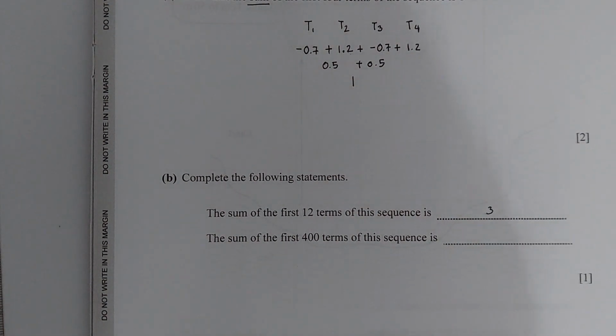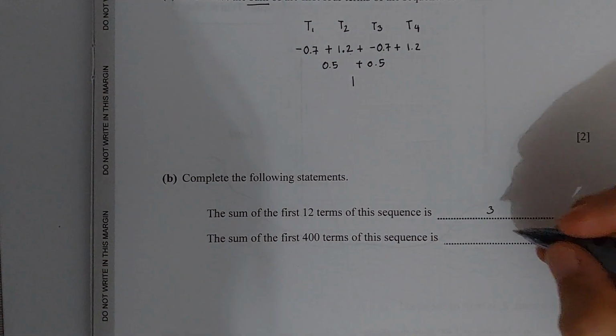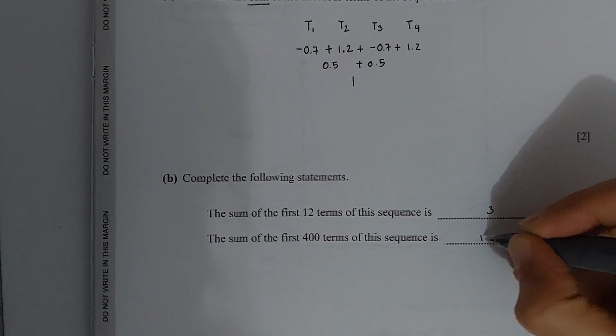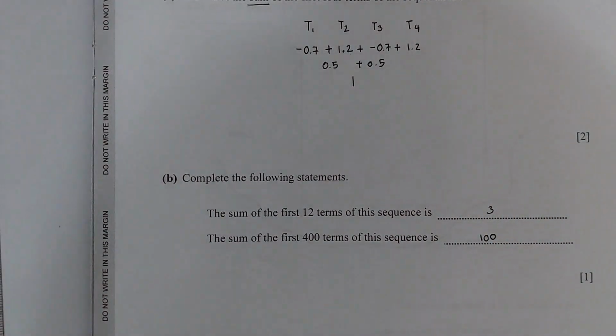it by 4. Because every 4 terms, you get 1, right? So you divide it. 400 divided by 4 is 100. So I have 100 of 1 being added, right? So 100 times 1 becomes 100. Done. I hope that you do get it about this one. We go to the next one.